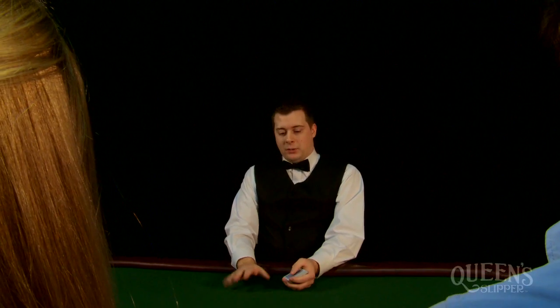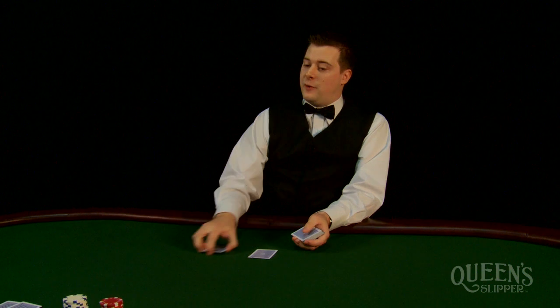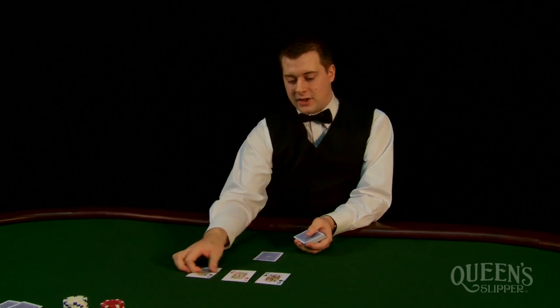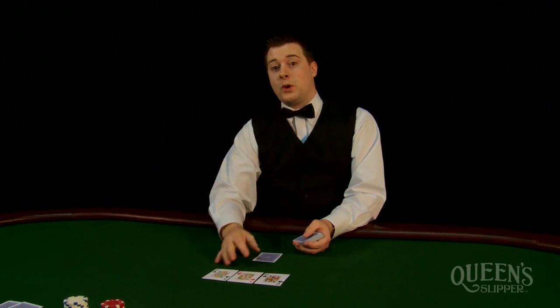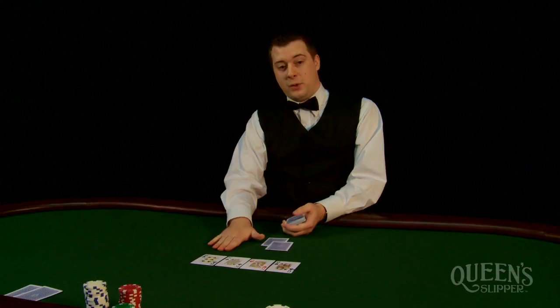Once the round of betting is complete, we burn 1 card, we just place it to the side, and then we turn the first 3 of the 5 community cards face up. In poker, we call this the flop. So once the flop comes out, there's another round of betting. Once that's done, we burn a second card and we turn a 4th community card face up. This one we call the turn.